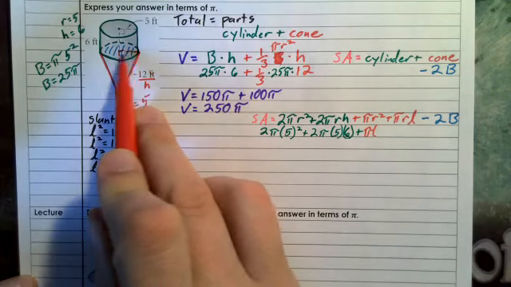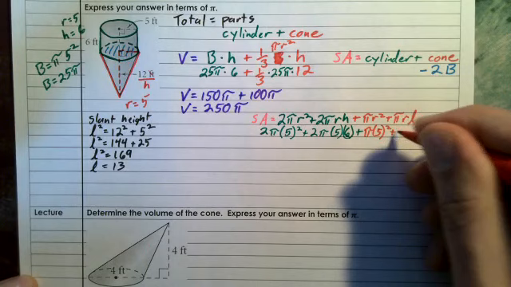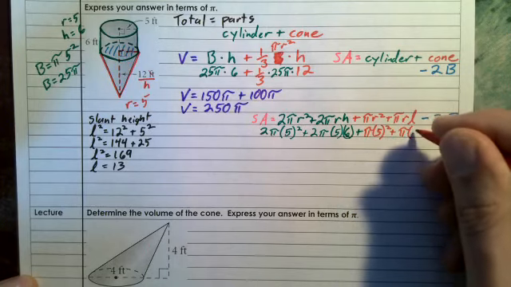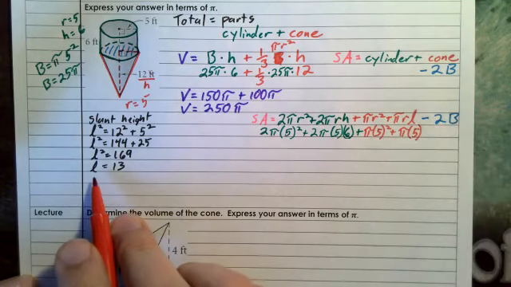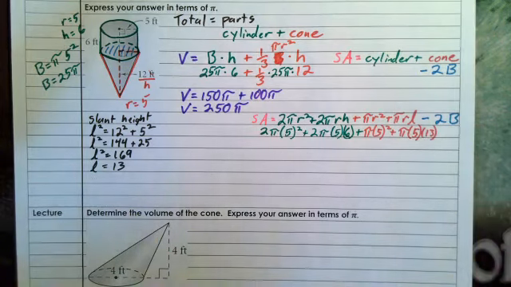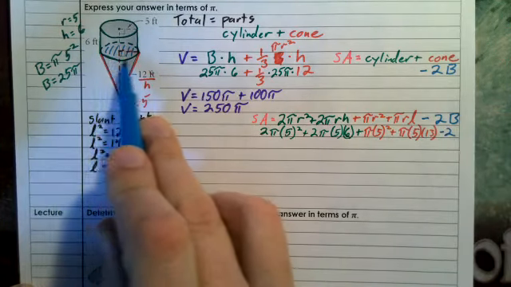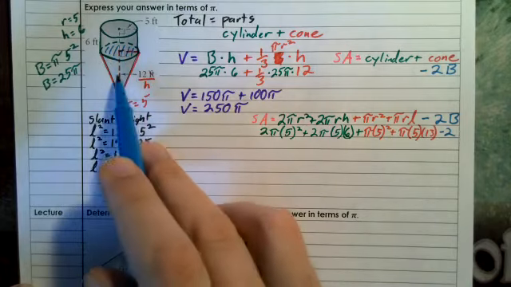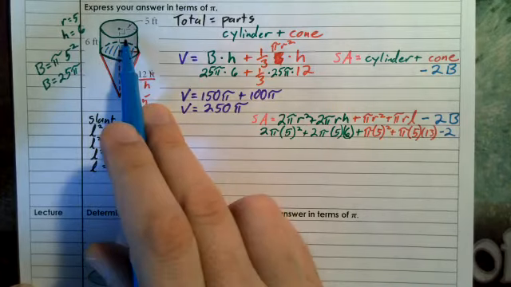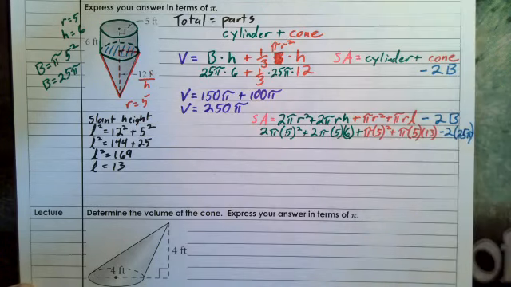The radius of our cone is the same as our cylinder, so that's going to be 5, plus pi, radius again, and then that slant height of 13. Minus 2 of our b's, this circular cross section that's in the middle. I have to subtract it from the surface area of the cone, subtracting it from the surface area of the cylinder. So 25 pi.